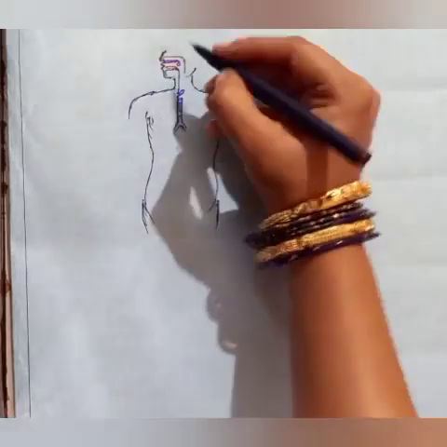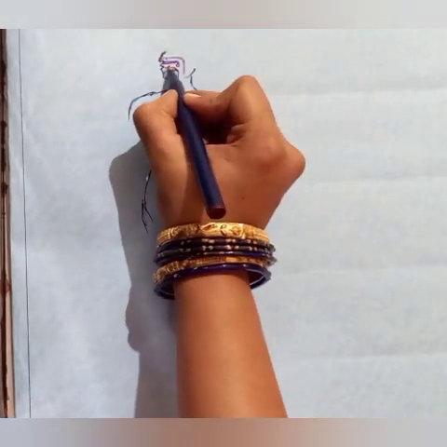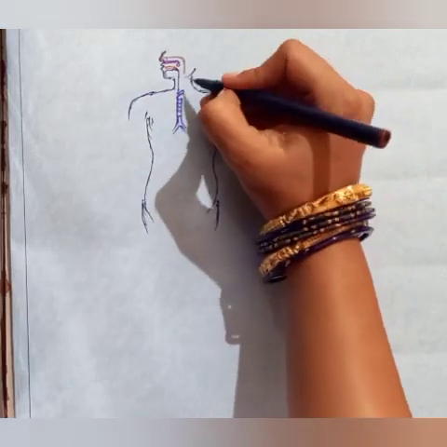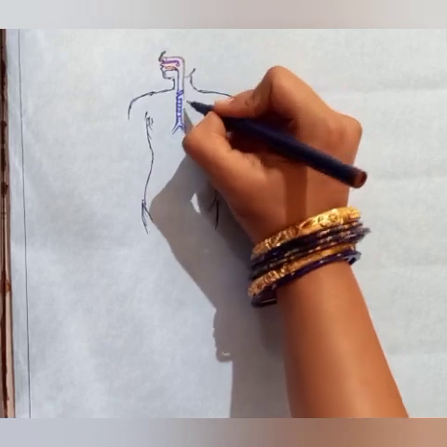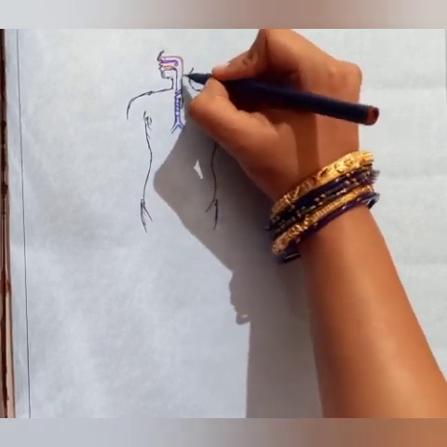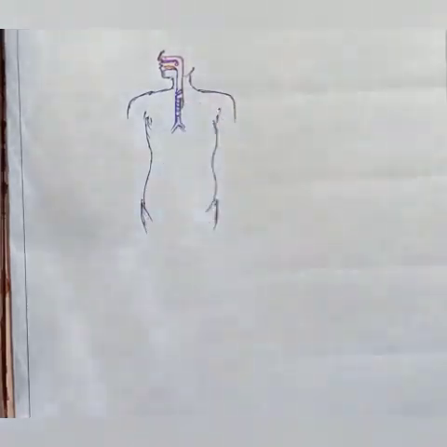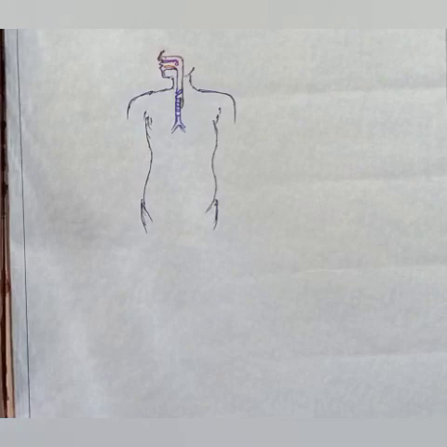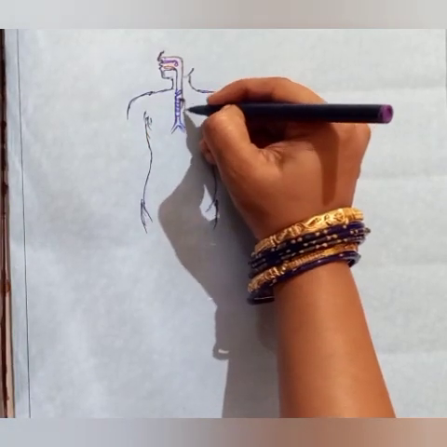So pharynx is a common passage where air from the nose and food from the mouth, both of them get crossed over, right? So from here if you see, yes, the pharynx continues till here. So pharynx is a pipe that starts from here till here, right? So at this region you have your esophagus.